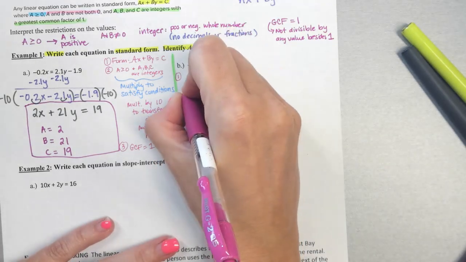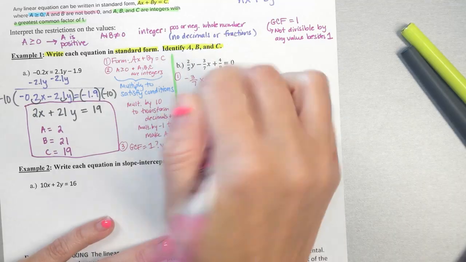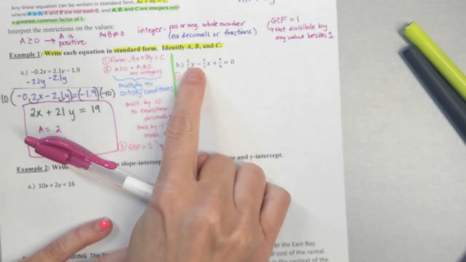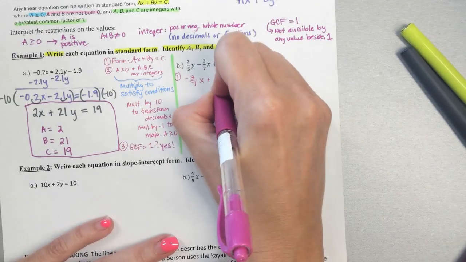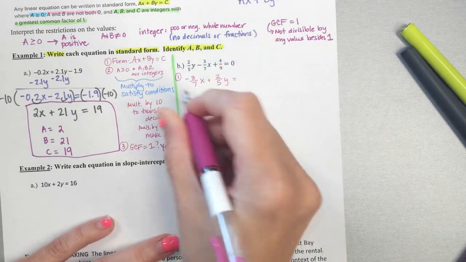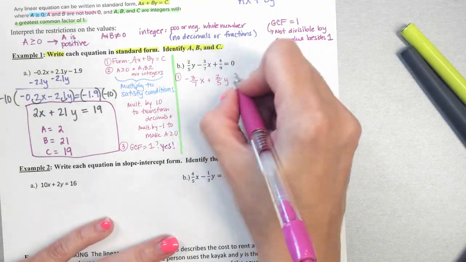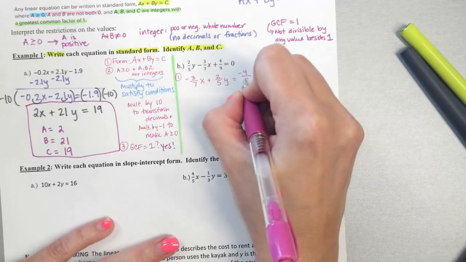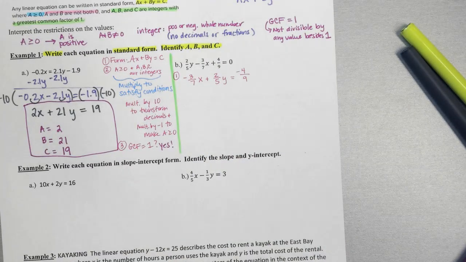So you're going to have negative 3/7 x. Make sure the negative goes with it. Whatever's in front, it sticks with. 2/5 y. And then I'd have to move this over. And I'm fine if your first step is just writing it out like this. You don't have to show me the subtraction on each side.